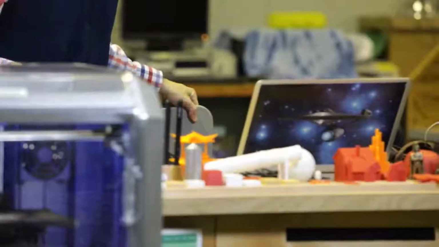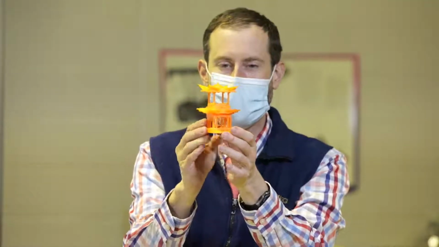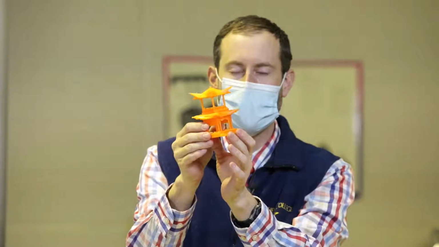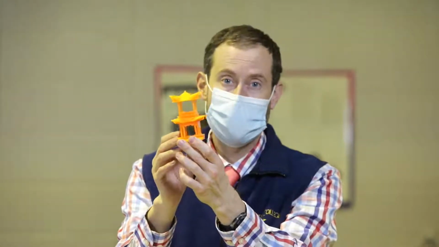Super cool. Okay, I think that's all of those I wanted to show you, but there's a couple over here you got to see. Look at this one. Really nice. The pagoda. The pagodas are hard to build. They're tough.